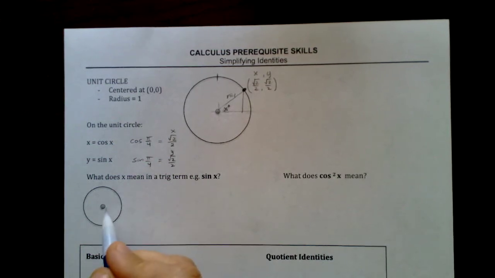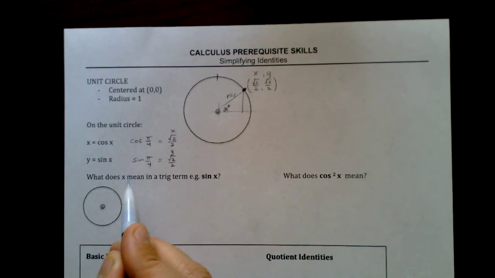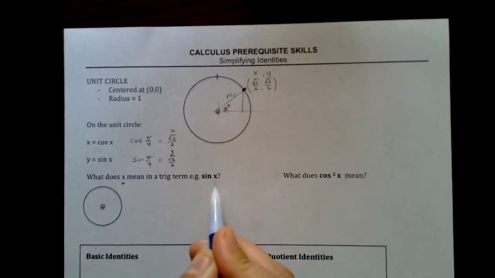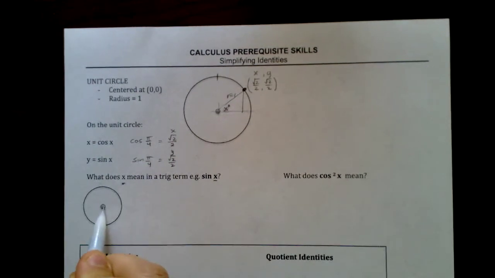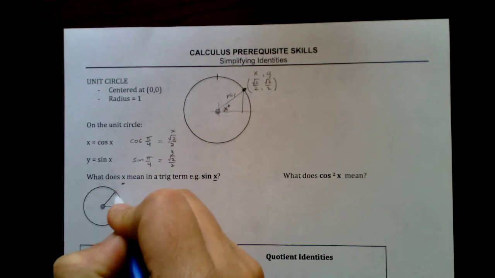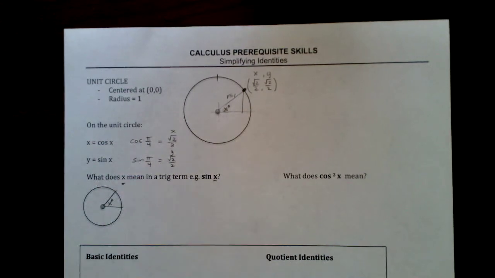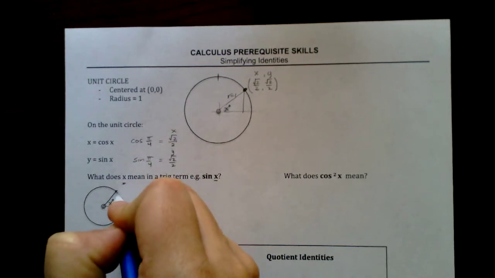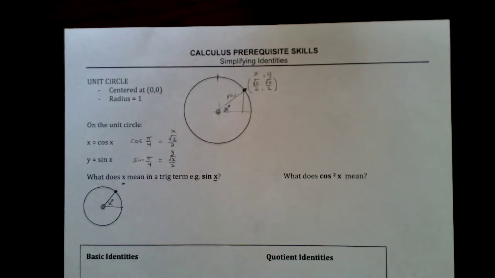So as you can see here, when I ask the question, what does the x mean in sine of x, what it means is that that's going to be my either radians or degrees for a given location on the unit circle. Okay, but the sine of x means I want the y value at the angle that represents x.